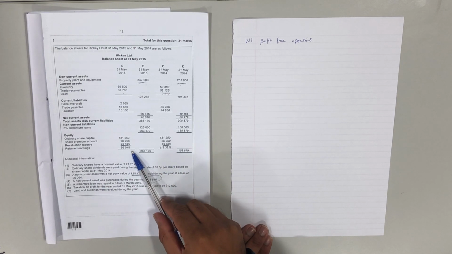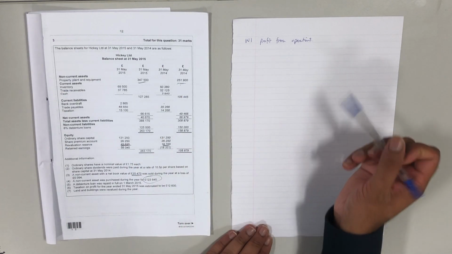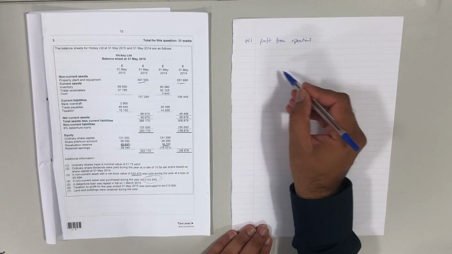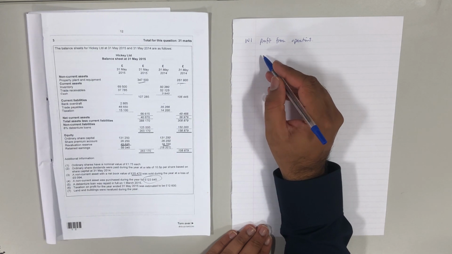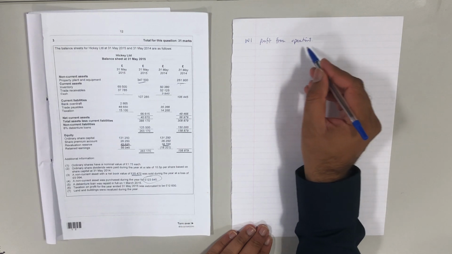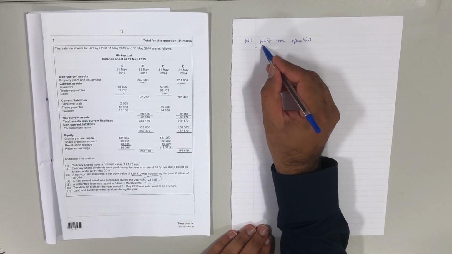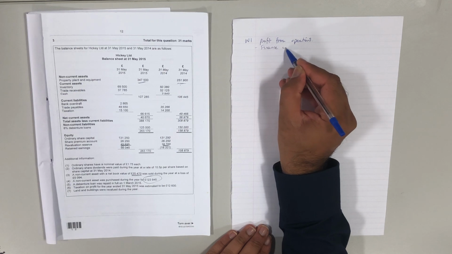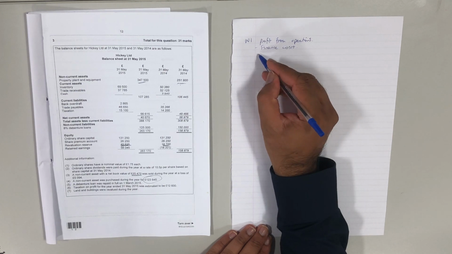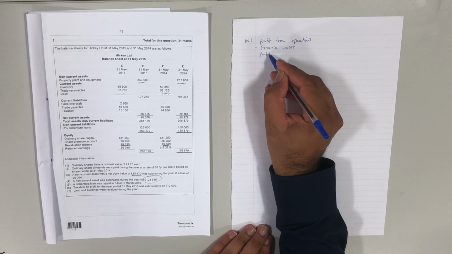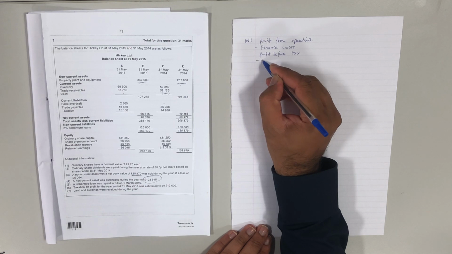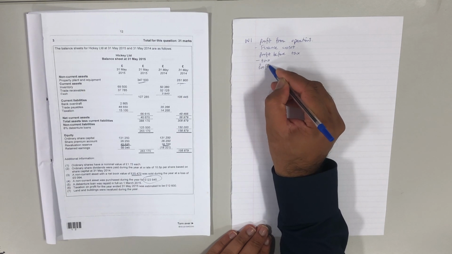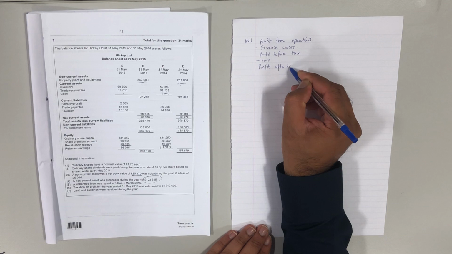That's because you have retained earnings, which is where profits come in. So the first thing you probably want to do, and with my students I've shown them, is a very quick format of the IS. You have profit from operations, then less finance costs. That gives you profit before tax, minus tax, and profit after tax.